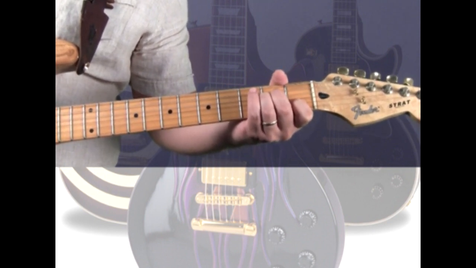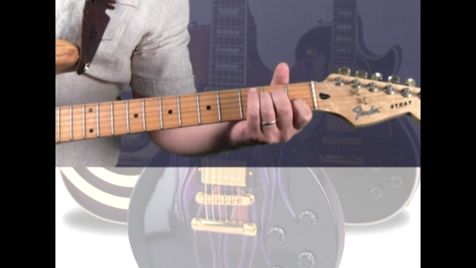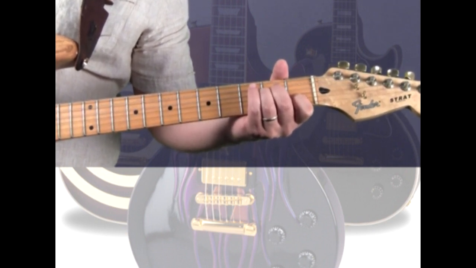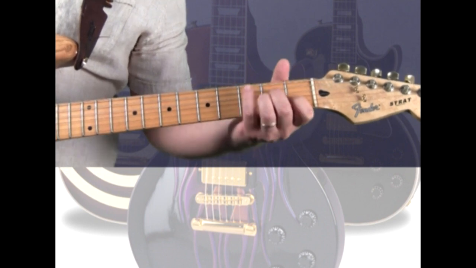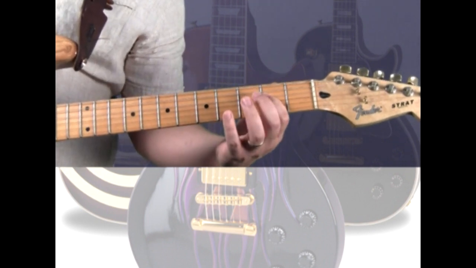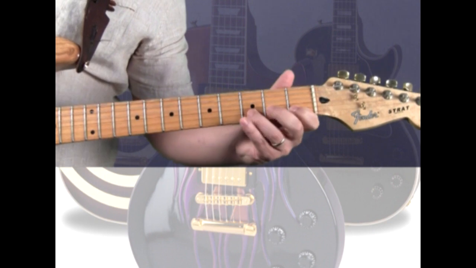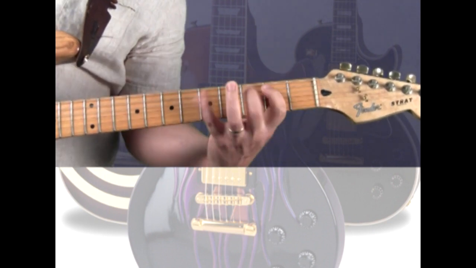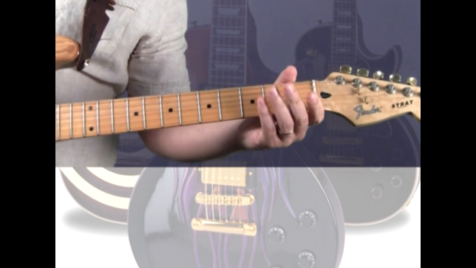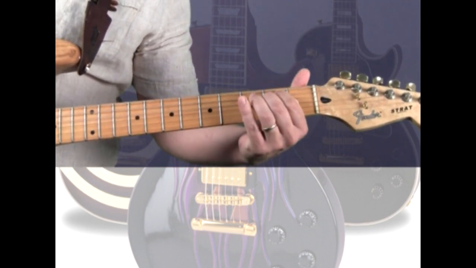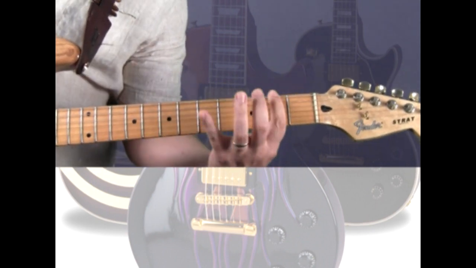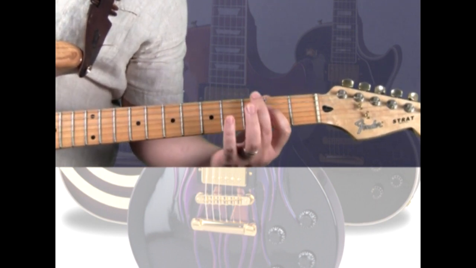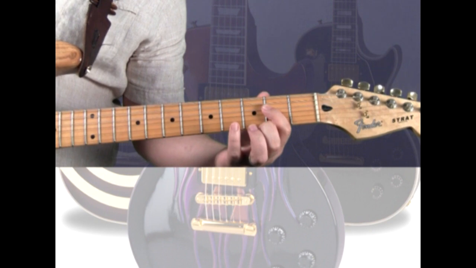A minor is made up of A, C, and E. So you can start with just about any note that you want there, either the A note, the C note, or even the E note. And naturally, when you get to the E minor, the entire scale should fit over the E minor chord.